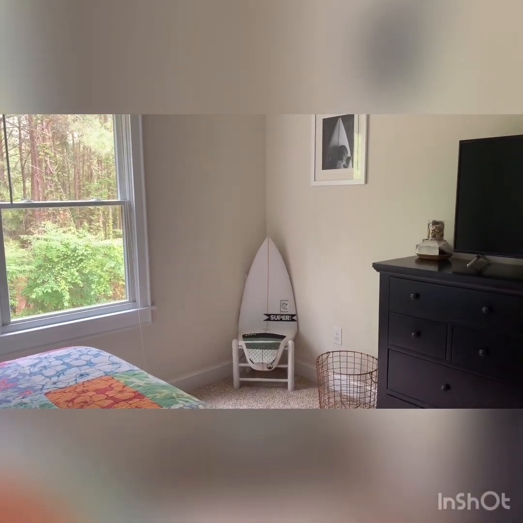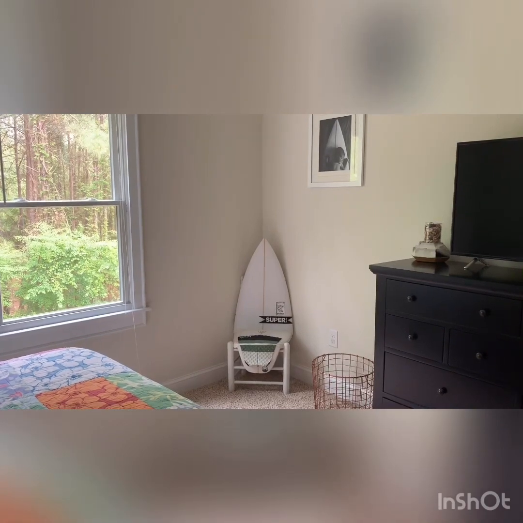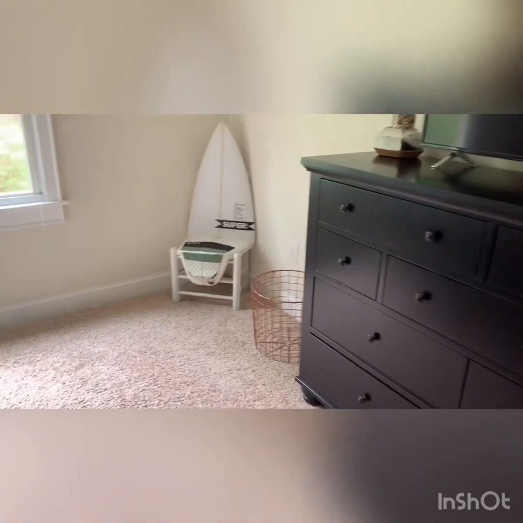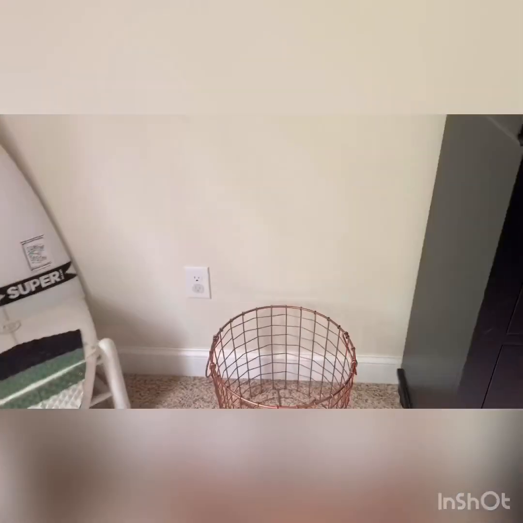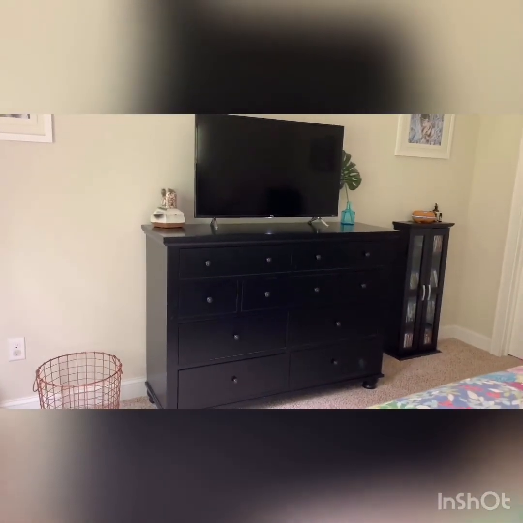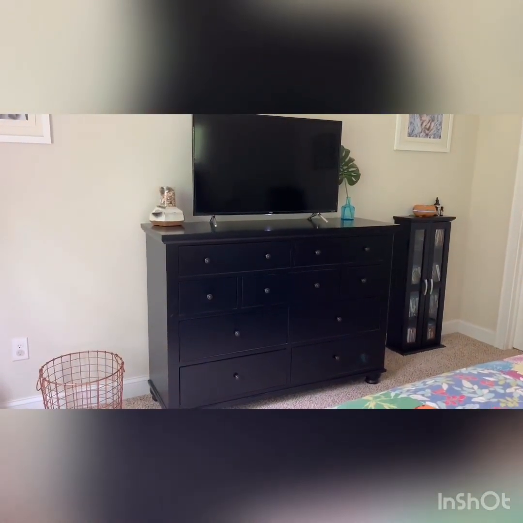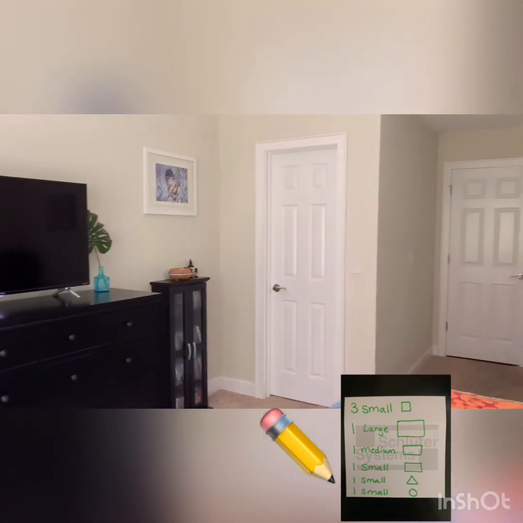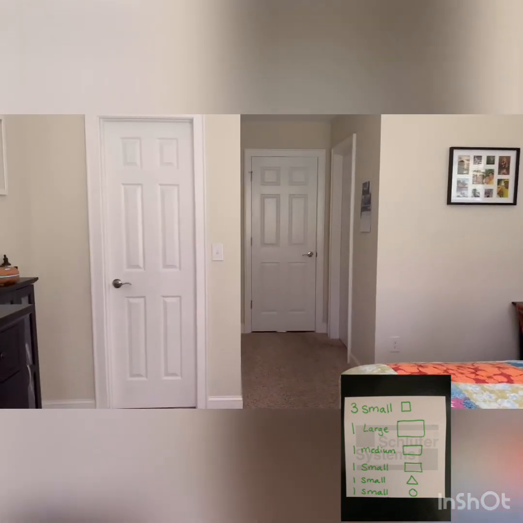Looking over here, my surfboard chair, it's kind of an odd shape, but it's mostly a triangle, so I'm gonna use a triangle for that. And then my circle is going to represent the cylinder, which is my laundry basket. And I think I'm gonna use another rectangle for my dresser, and then maybe one more tall rectangle for my DVD case. Now, it's too hard for me to make a map with my closet, and then I've got my bathroom over there, so I'm just gonna leave those out.